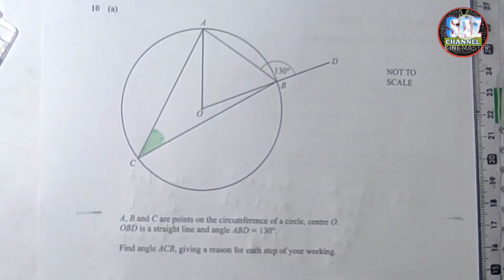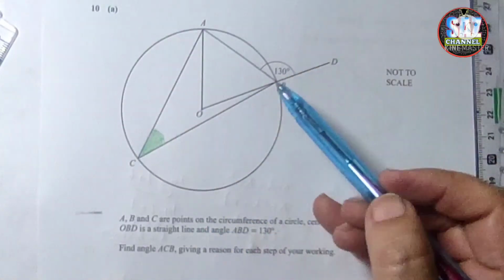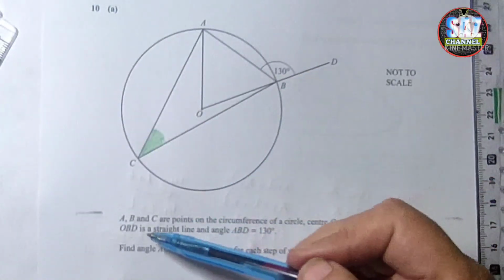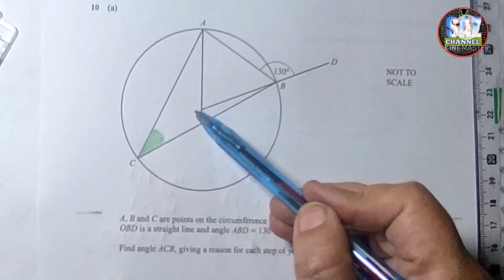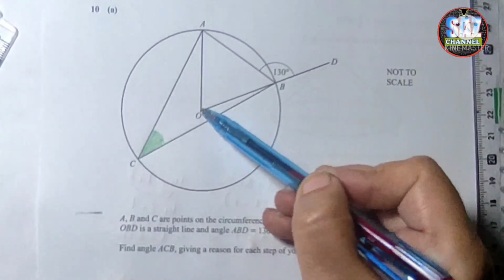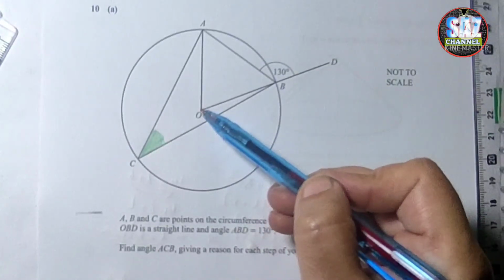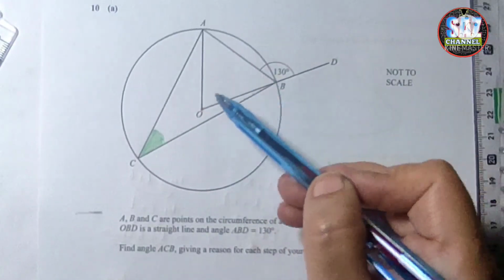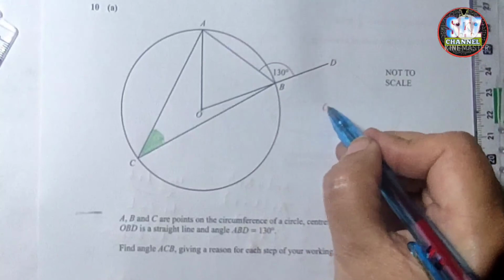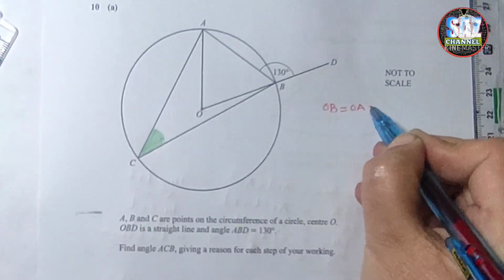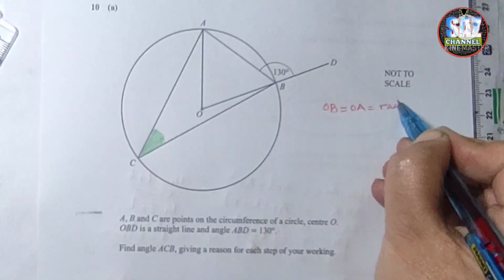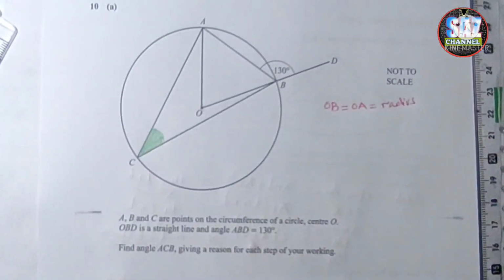Now there are one or two important pieces of information. OBD is a straight line, okay, and O is the center of the circle. If this is the center of the circle, then O to B and O to A will be radii, and they will be of equal measure.